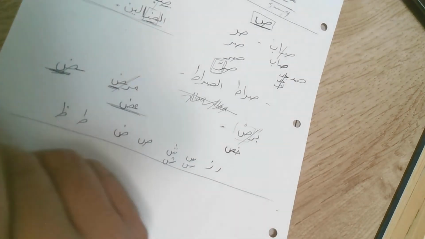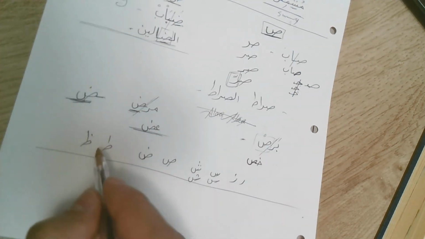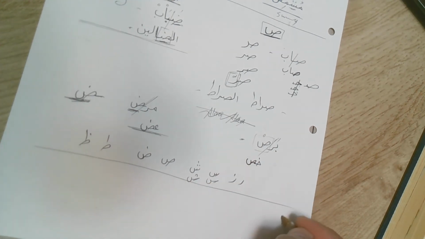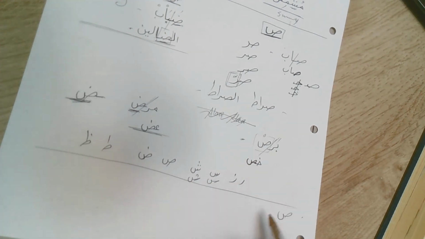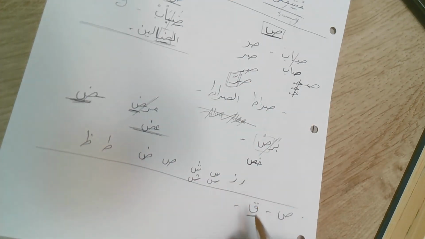Thah, we have a surah called Thah, two letters. So we said we have a surah called Sad, and we have a surah called Qaf. Qaf is a letter Qaf, and we have a surah called Thah, two letters. So Thah.